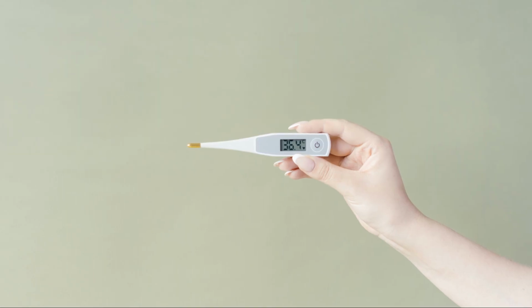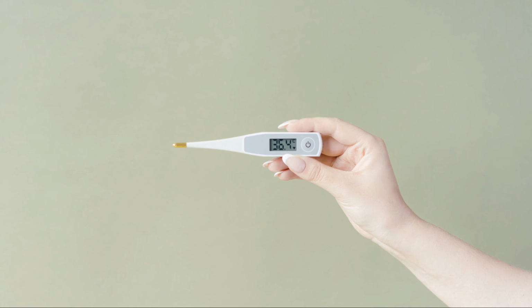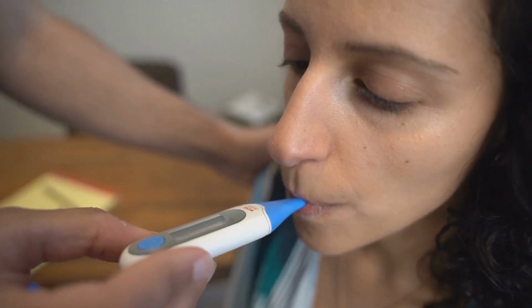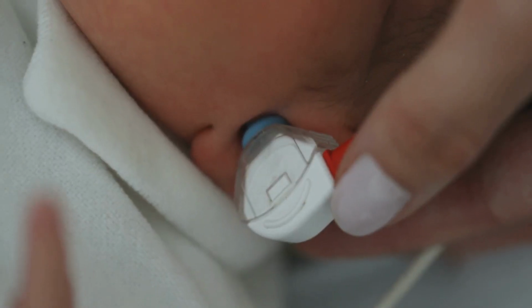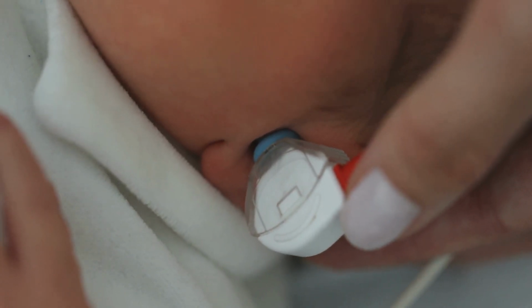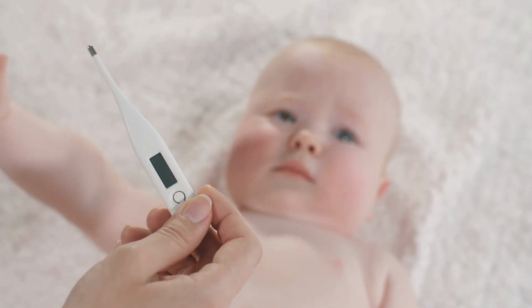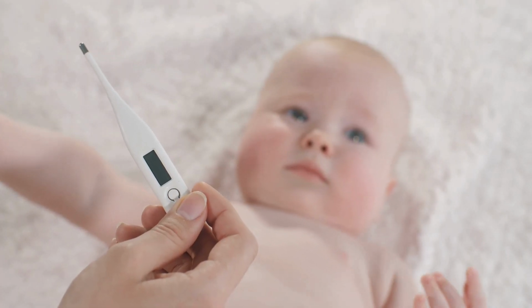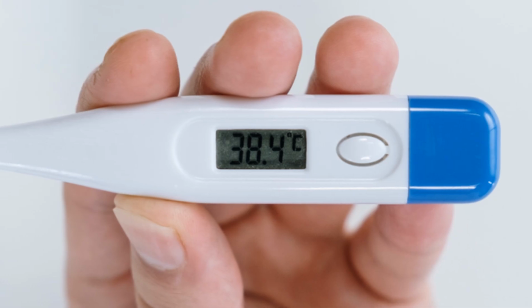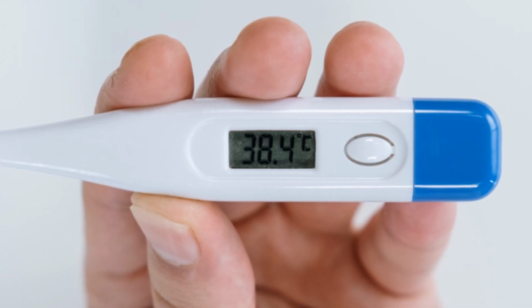When using a digital thermometer, ensure it's clean and properly calibrated. For oral readings, place the thermometer under the tongue. For tympanic readings, gently insert the probe into the ear canal. For forehead readings, sweep the thermometer across the forehead. Always follow the manufacturer's instructions for accurate results.